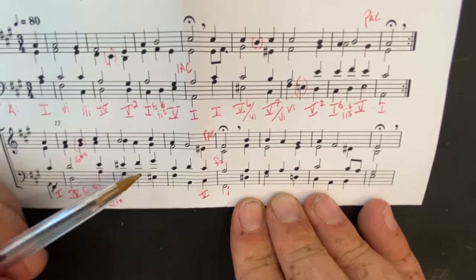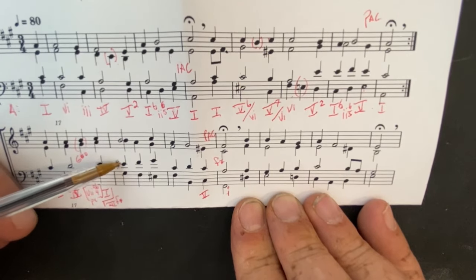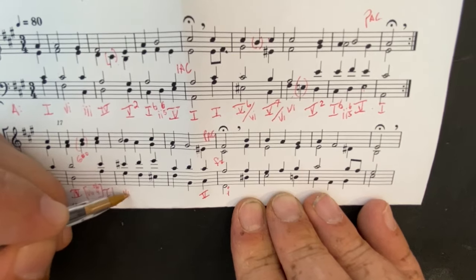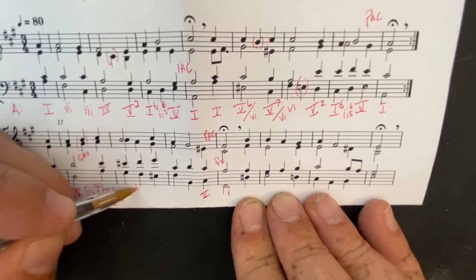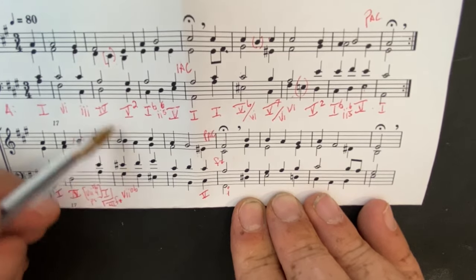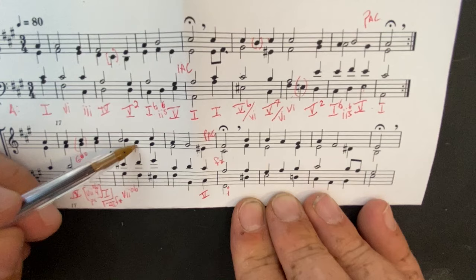But now if we think ourselves in the key of F sharp minor, I've got a G sharp and an E sharp and a B. So E sharp, G sharp, B, that's 7 diminished, right? E sharp, G sharp, B, E sharp diminished chord, which is the 7 in the key of F sharp, which then goes to an F sharp, A.